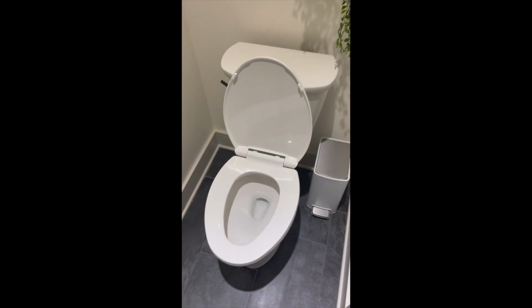Bathroom. Bathroom shower. King's Dominion. And as we exit that scene, we go to the next location.